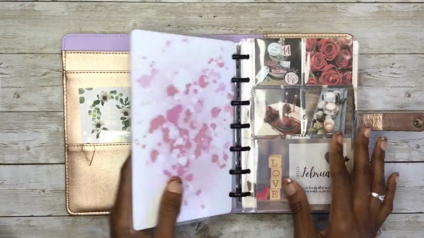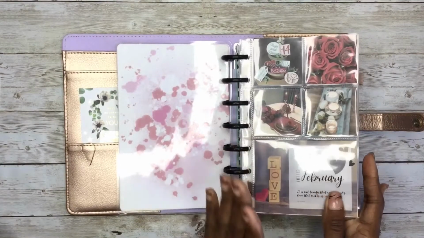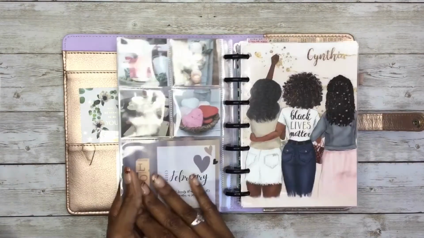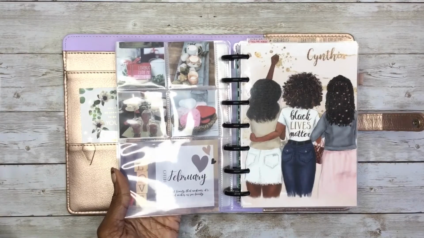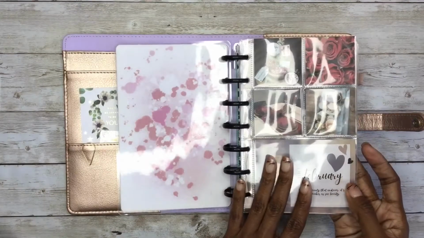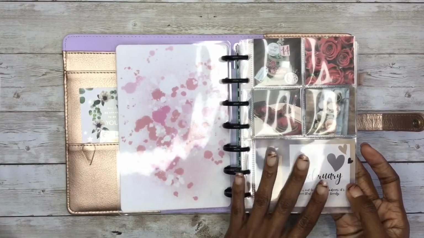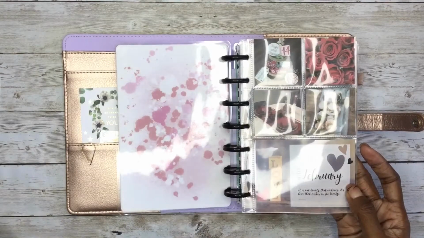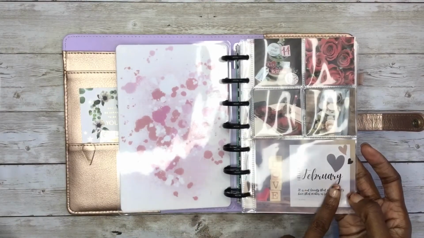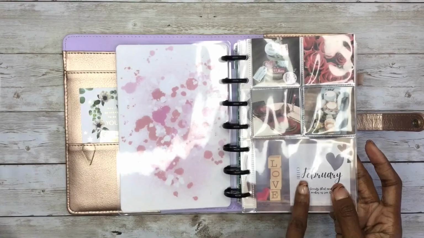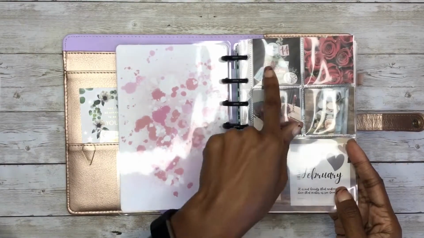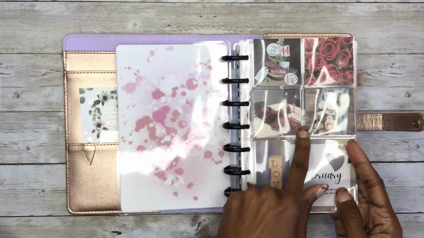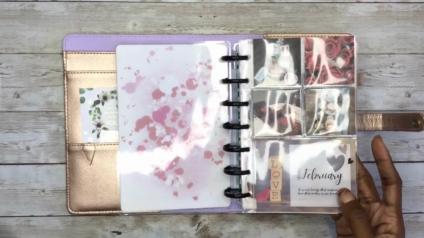So first off, I did update my pocket page with some February, Valentine's based pictures. Before, I had the January ones in here. These all came from Pinterest, and then this one down here I created in Canva. So if you want to do something similar in the mini, these little boxes are 2x2 and this one here is 3x4.